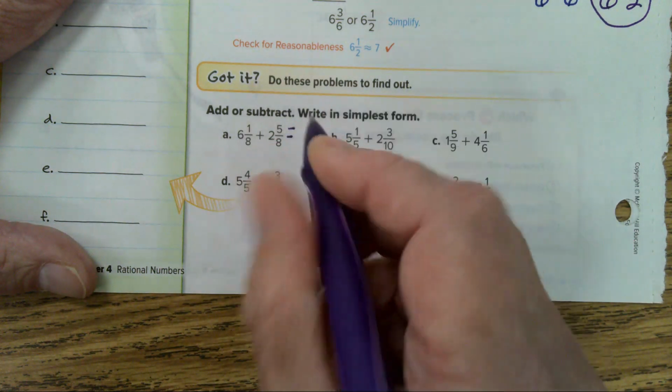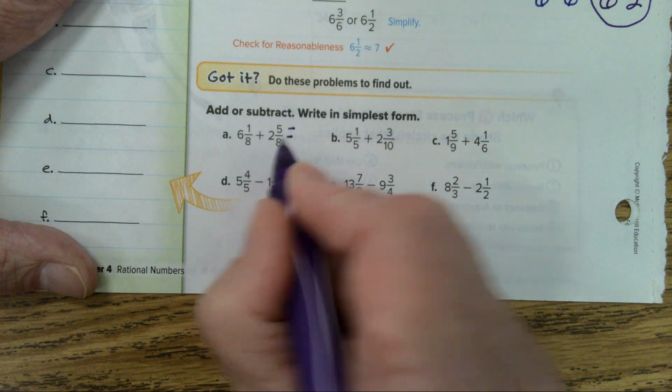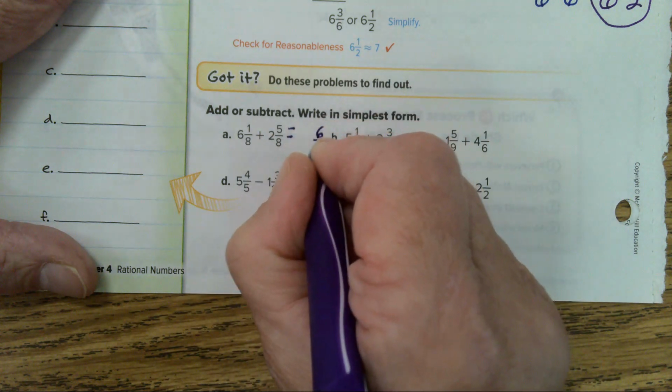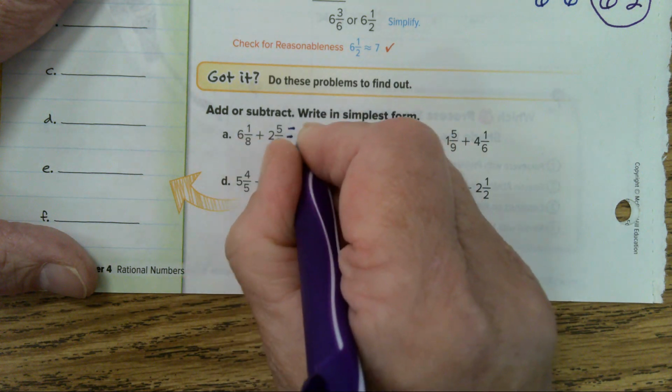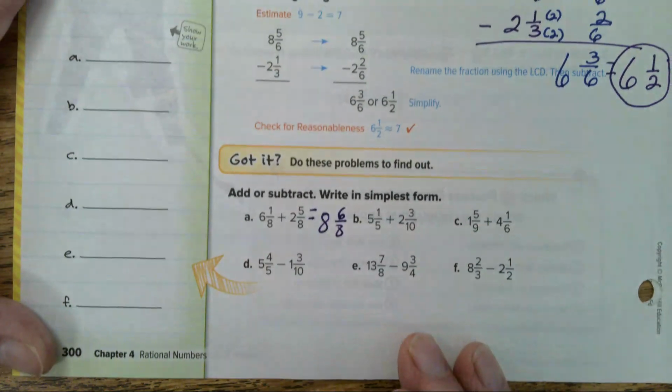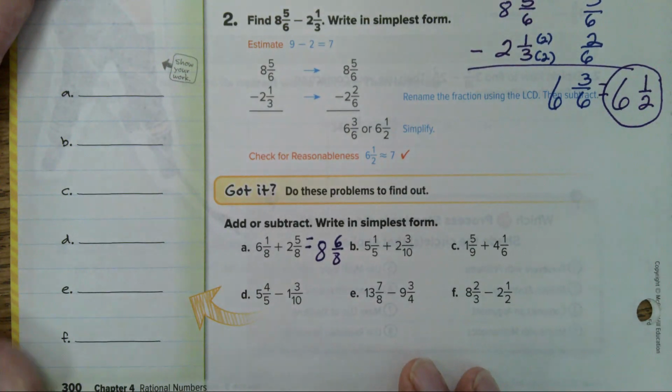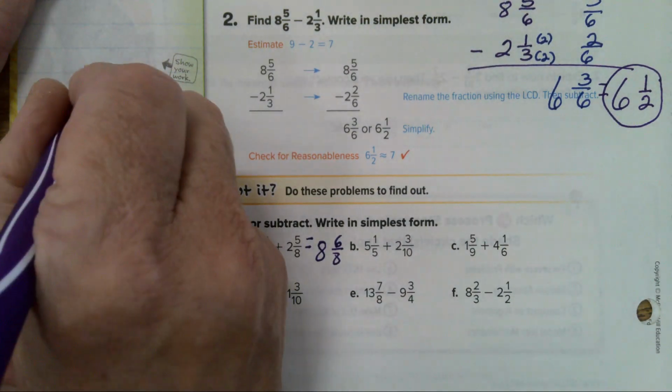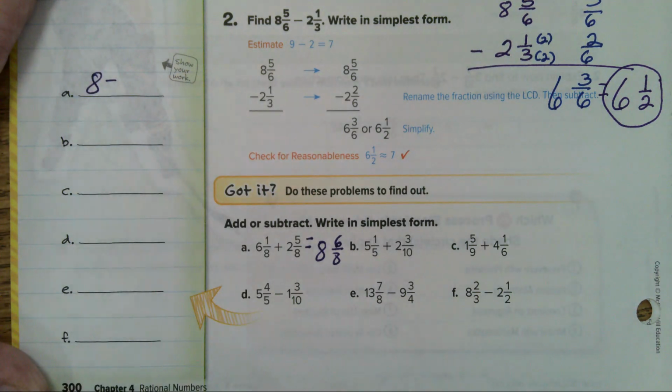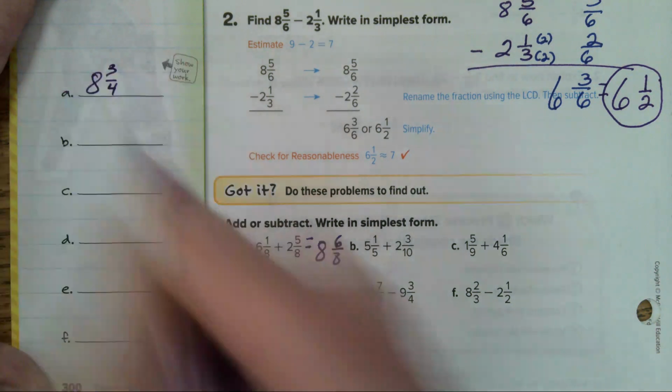This one is rather simple. 1/8 plus 5/8 is 6/8, and 6 plus 2 is 8. But your answer for A is not going to be 8 and 6/8. What's the answer going to be? 8 and what? What will 6/8 simplify to? Yes, 3/4. 8 and 3/4.